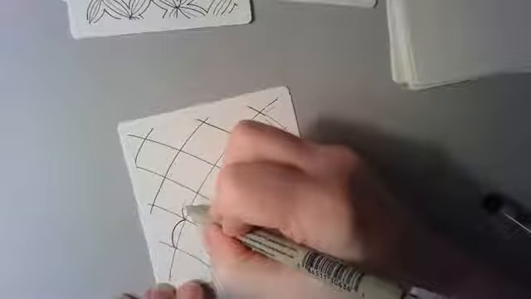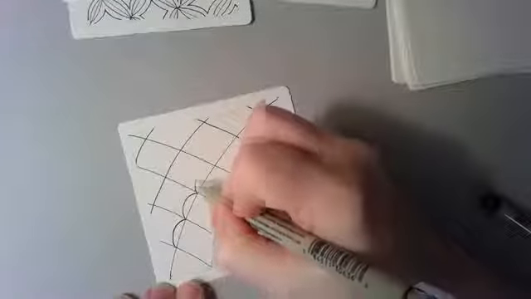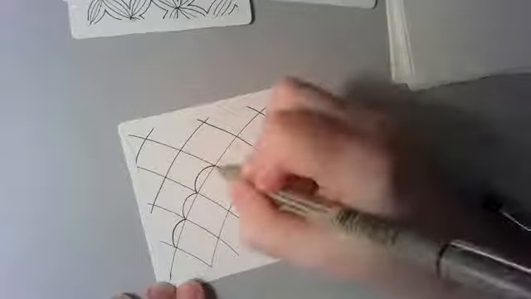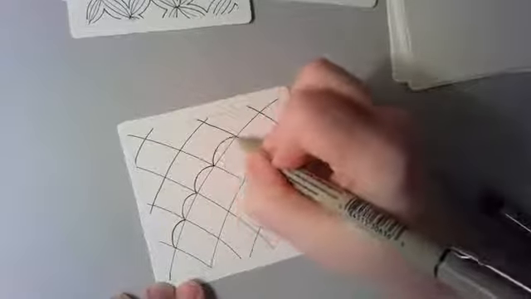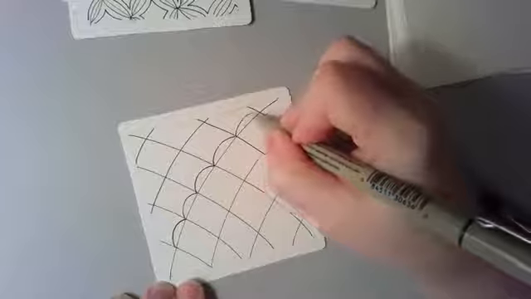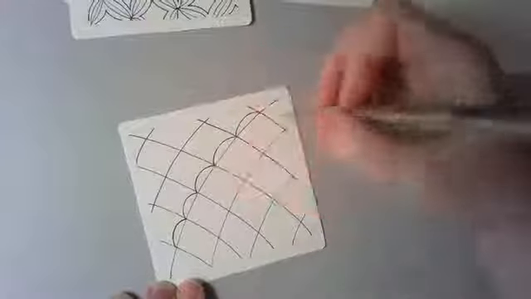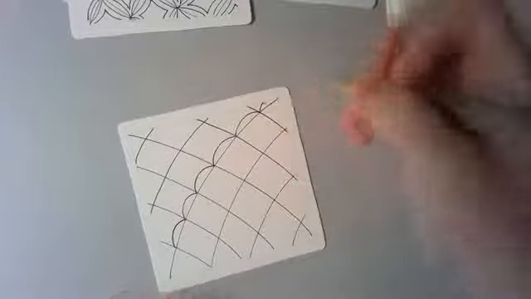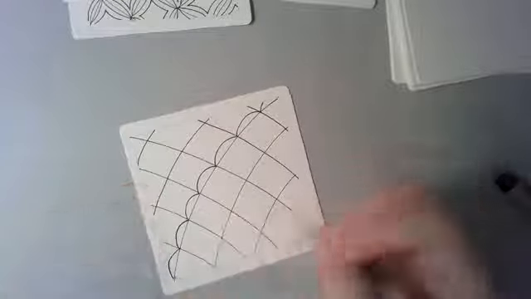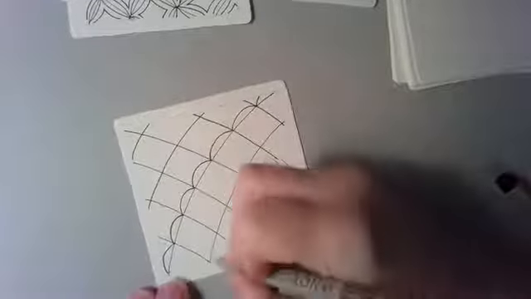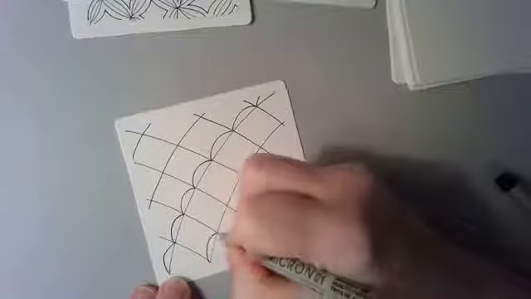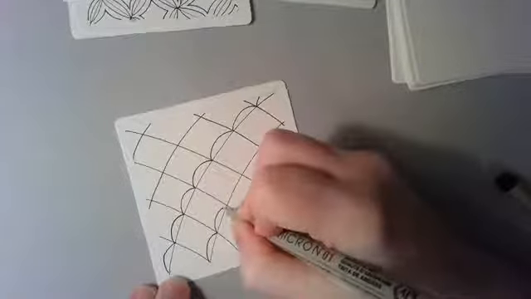And I'm going to make that all the way across my first row, right? And I could have started anywhere on this. I just find that it tends to be easiest for me if I start right in the middle. Okay. I'm going to do this on all of my rows.